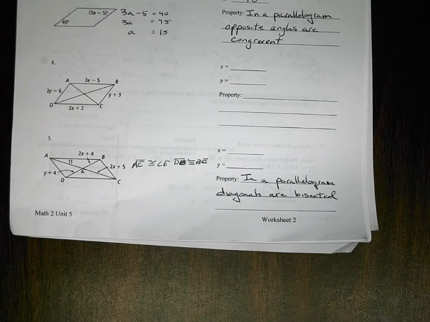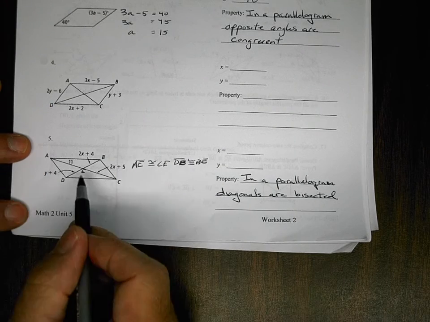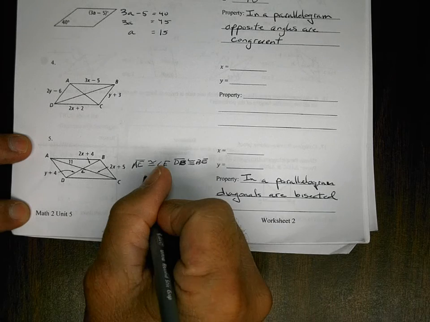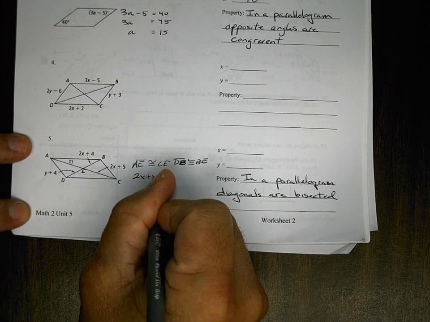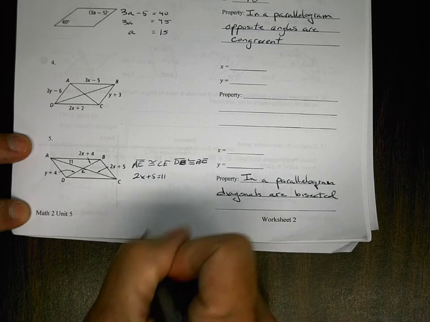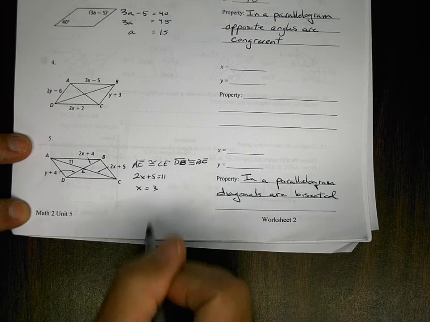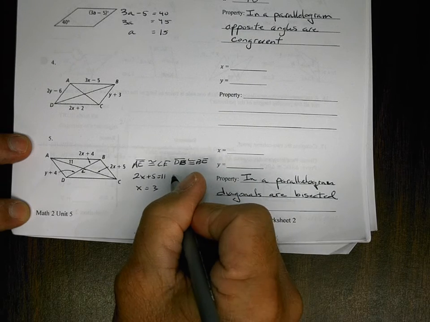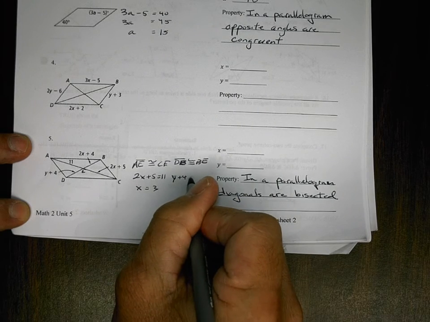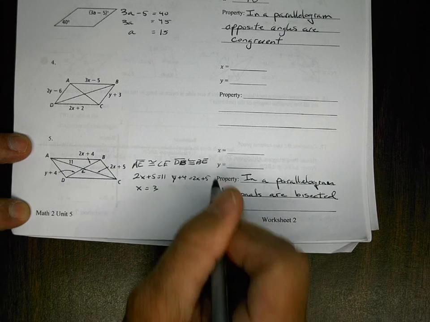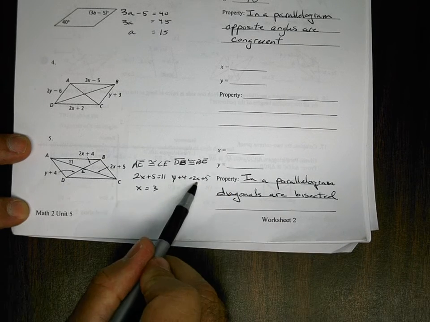So you should be able to set those two things equal to each other, like, for instance, 2x plus 5 equals 11. Solve for x, which is 3, and then use that to solve y plus 4 equals 2x plus 5 by plugging in 3 for x and solving for y.